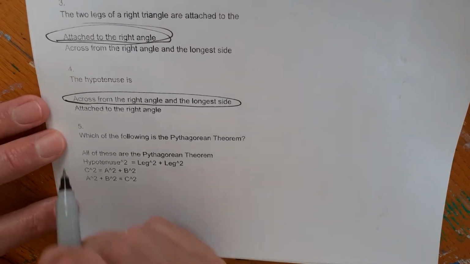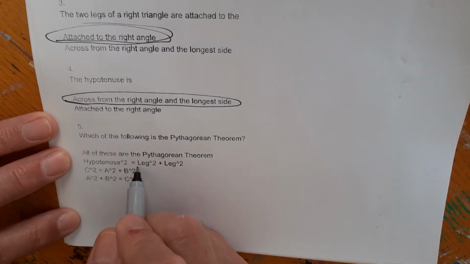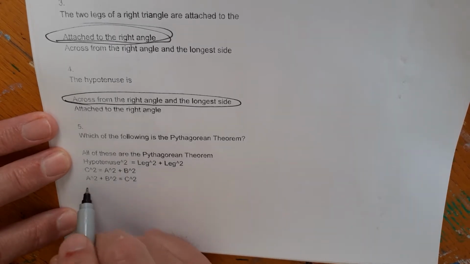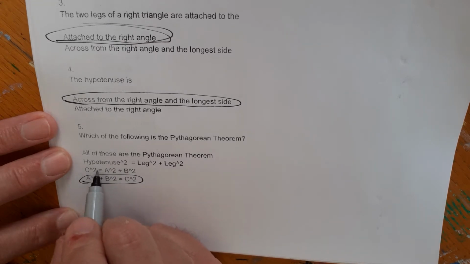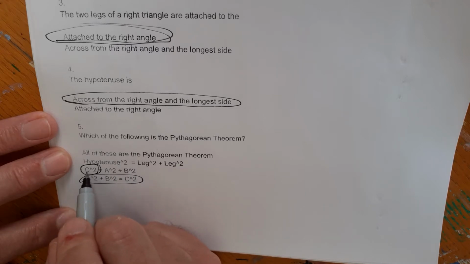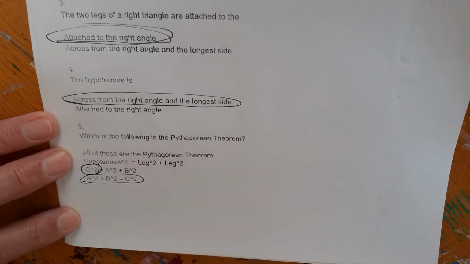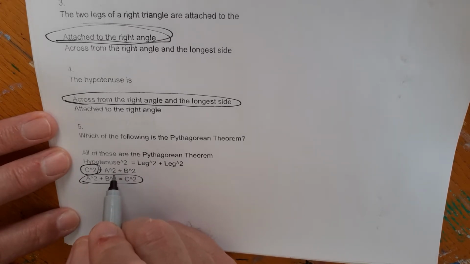Which of the following is the Pythagorean theorem? All of these. Let's see. Hypotenuse squared equals leg squared. Here's the way students usually learn it: a squared plus b squared equals c squared. Fair enough, but that can be reversed. I like students to say c squared equals a squared plus b squared. Why? I want them to focus on that c term. The c is the most important part because that's got to be the hypotenuse. The other 2 legs can be a or b.